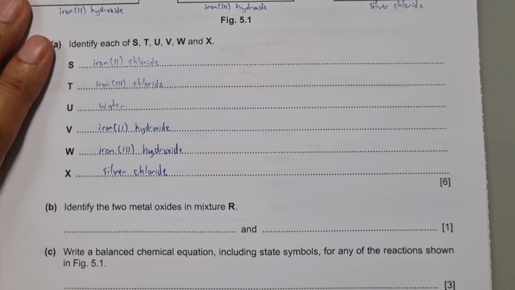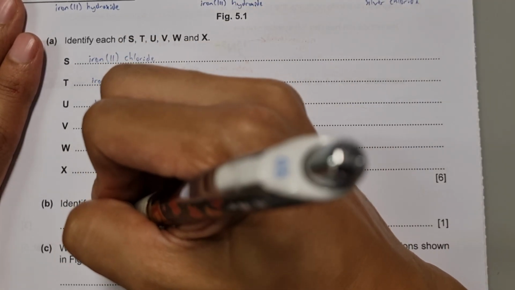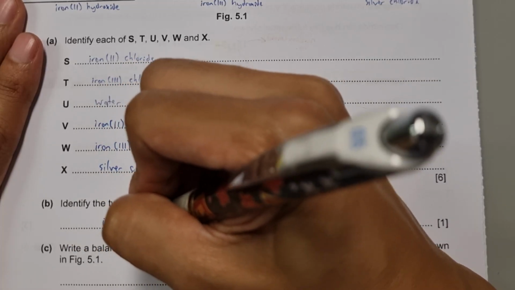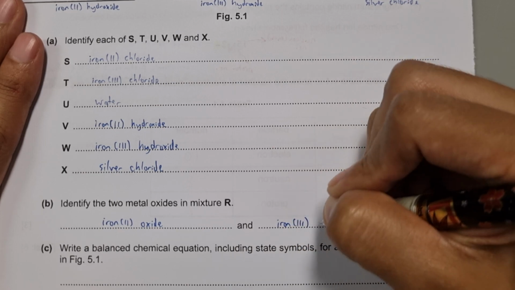And therefore identify the two metal oxides in mixture R. So we have iron 2 oxide and iron 3 oxide.